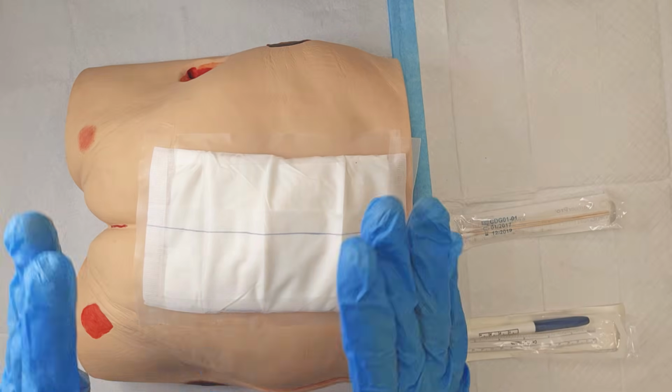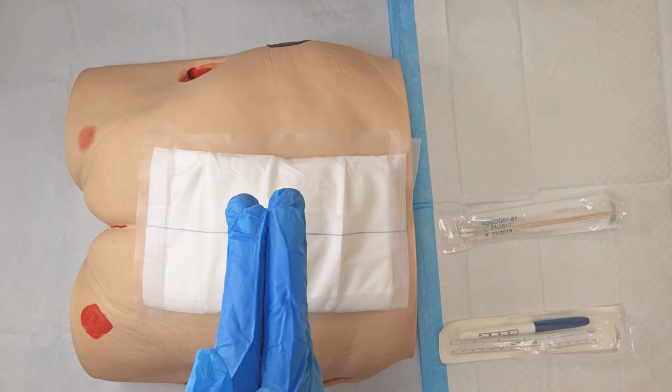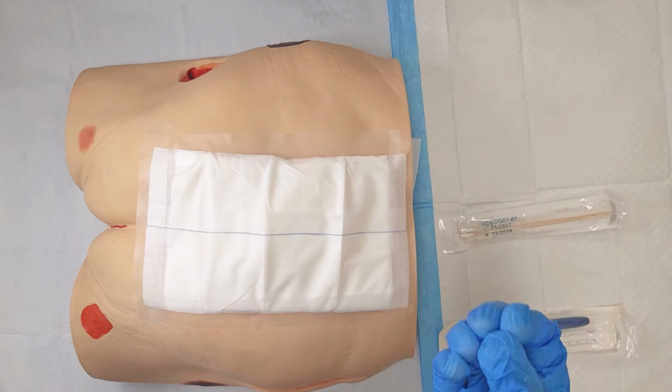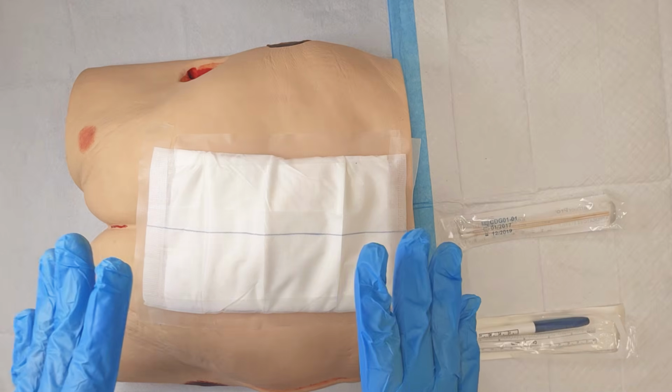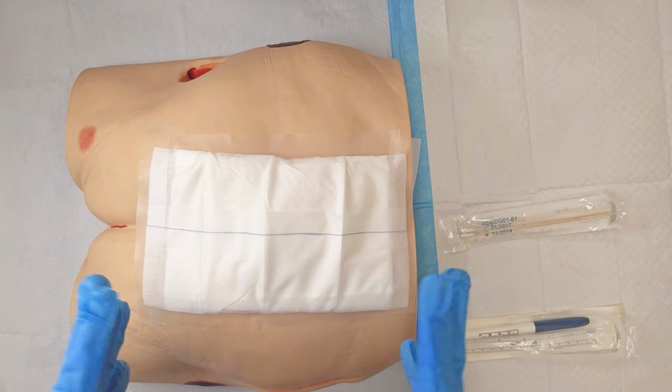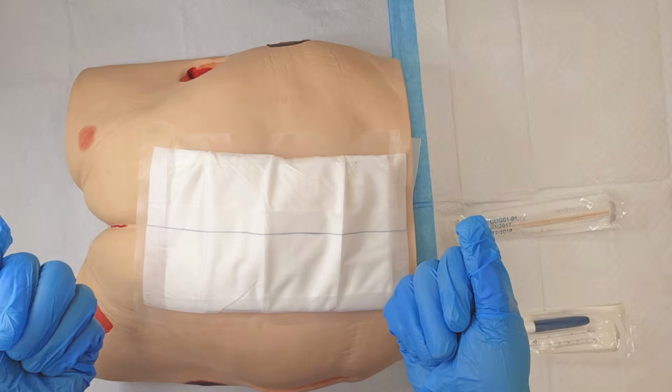Okay, so now we're going to go ahead and begin. I've already done hand hygiene and I have on clean gloves for this part. This is not a sterile procedure, so we do not need sterile gloves.